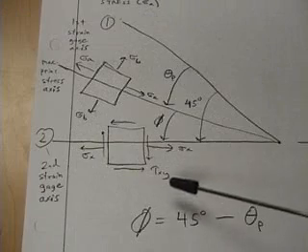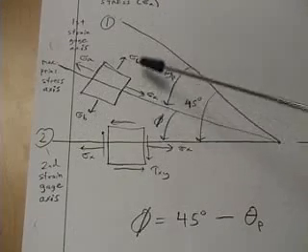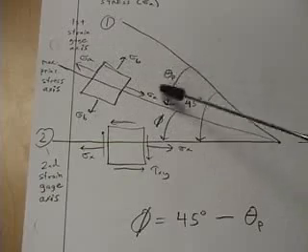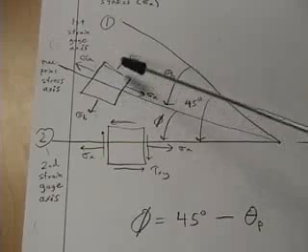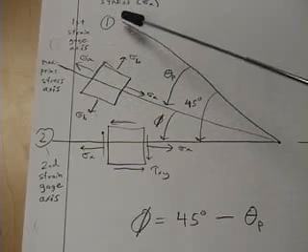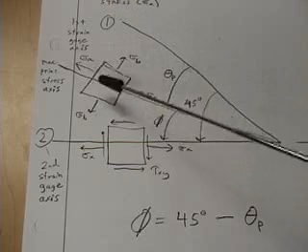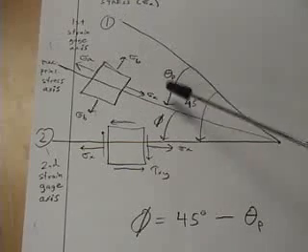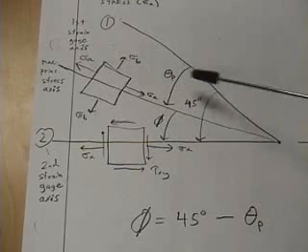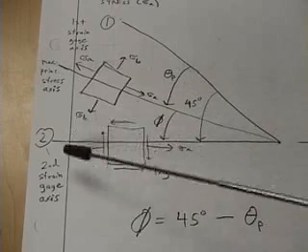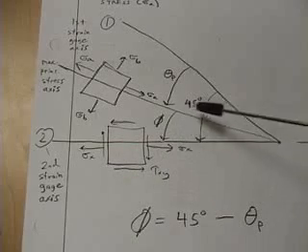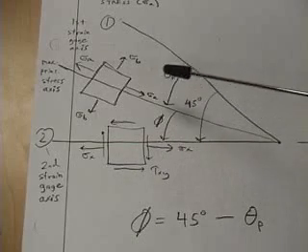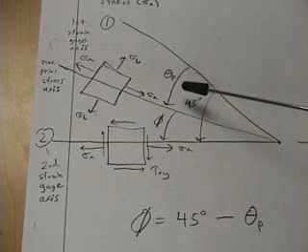Given the strains in the 3 gauges, the strain gauge rosette equations allow us to calculate the maximum and minimum principal stresses along with the direction of those principal stresses. The maximum principal stress is called sigma A, the minimum principal stress is called sigma B, and the angle from gauge 1 to the direction of maximum principal stress is called theta P. Note that gauge 1 is 45 degrees away from gauge 2. Therefore, the angle phi from the axial direction of the tube is going to be 45 degrees minus theta P that we calculate from the strain gauge rosette equations.